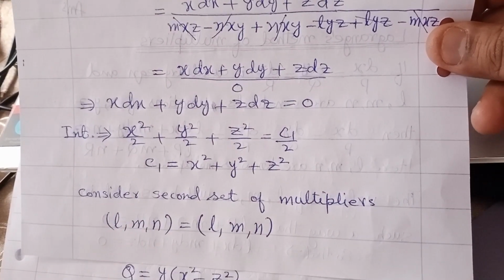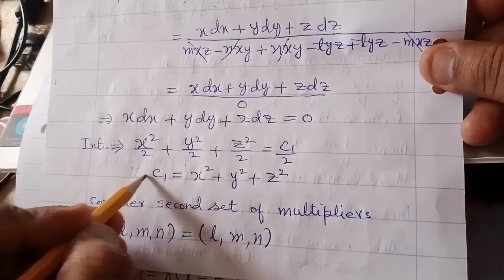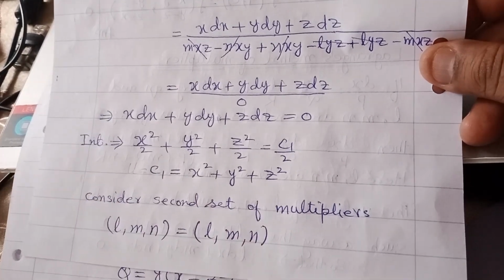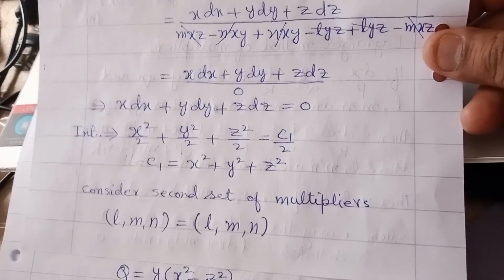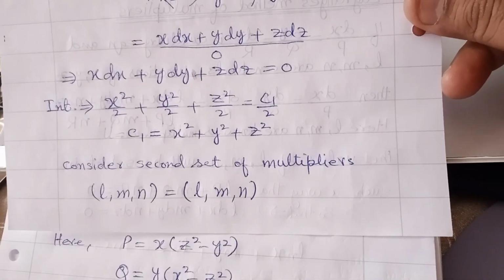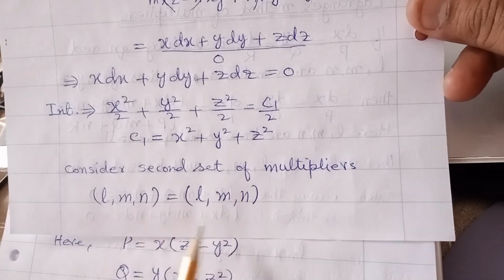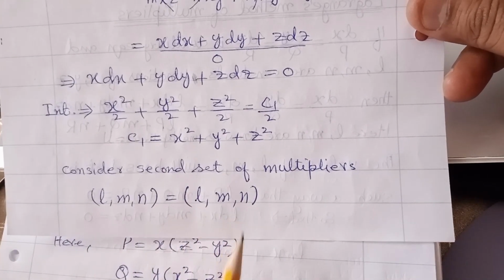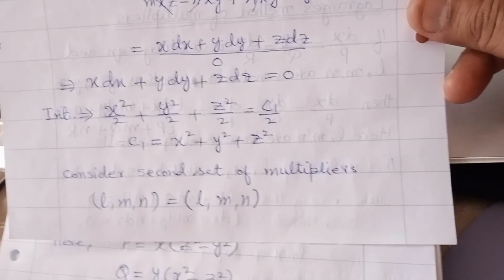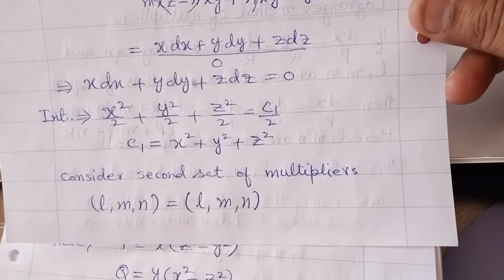Because this is our c1, now we are going to find the solution of c2. This c1 is also known as, you can call it u. Now we are going to find v, that is c2. For the second solution, we choose the multiplier l, m, n. So this time we are choosing the multiplier l, m, n, so that for capital P, capital Q and capital R, we must substitute l, m, n.